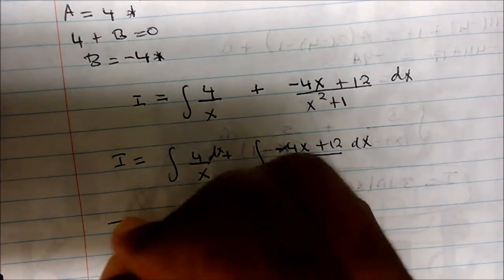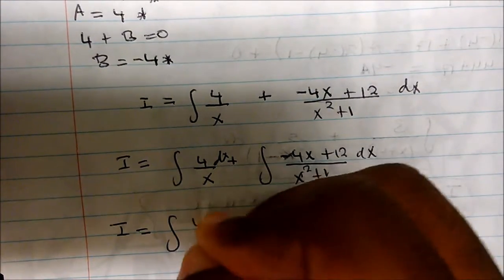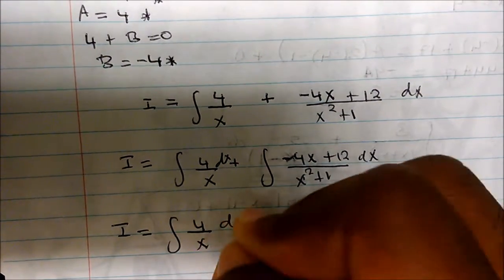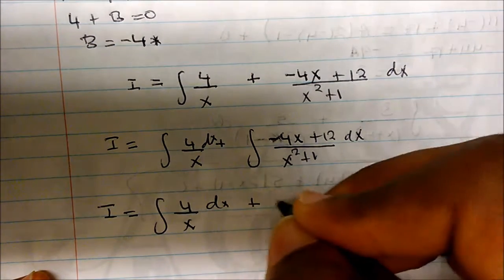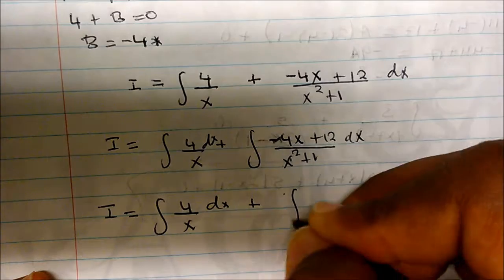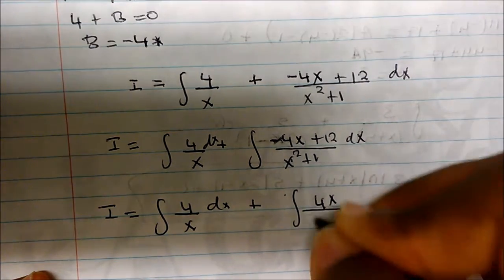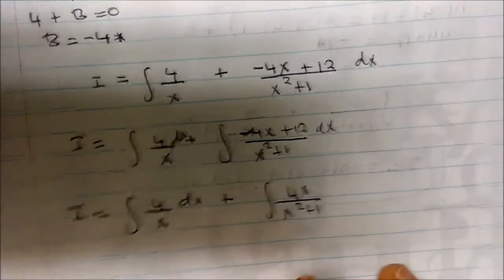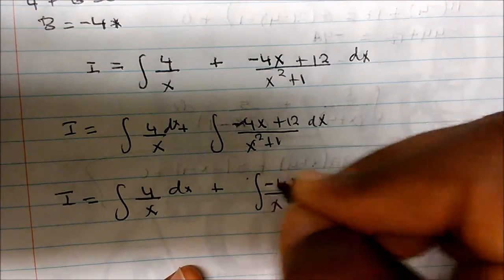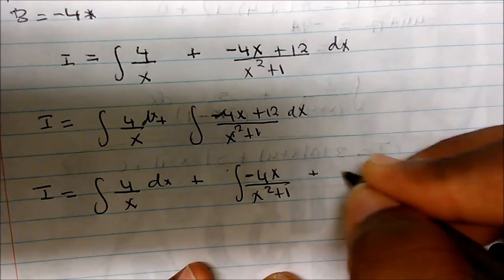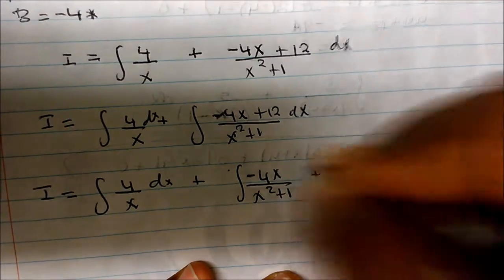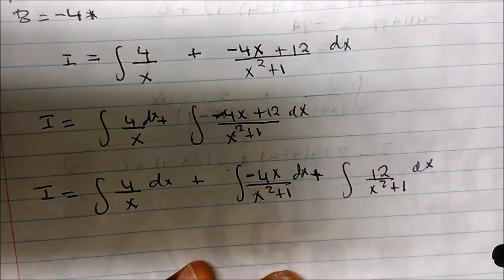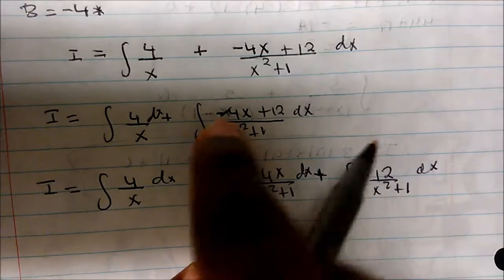So this integral will be given as the integral of 4 over x dx, plus the integral of -4x over x squared plus 1, plus the integral of 12 over x squared plus 1 dx. And so that's how we treat this integral.